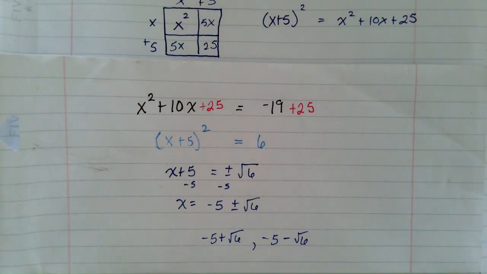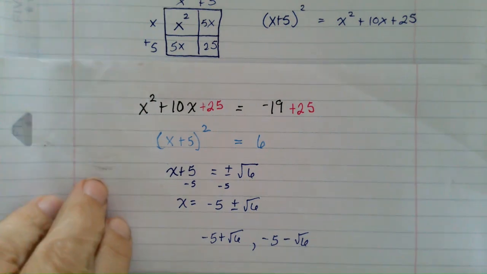So how could I complete the square for any problem? That's going to be the goal, to find the roots just by doing this process. So again, solving by completing the square will work 100% of the time.